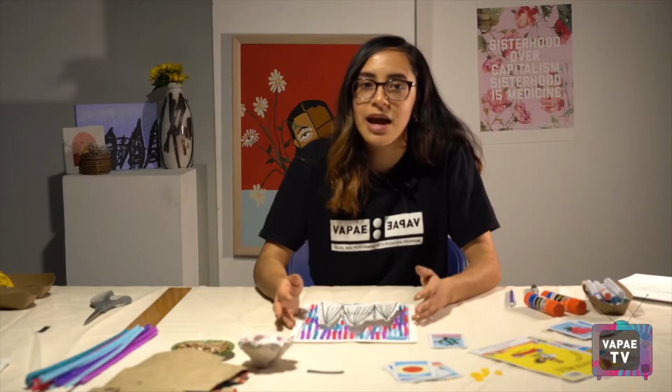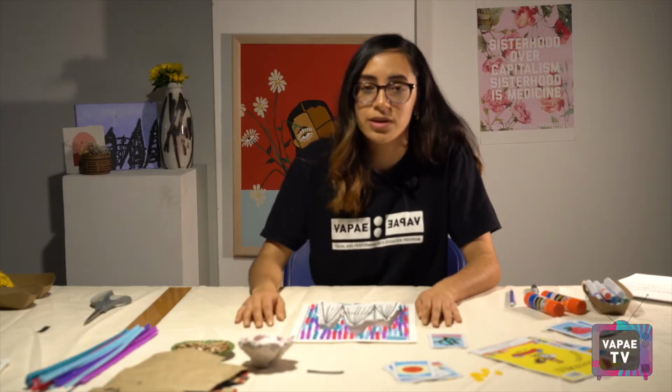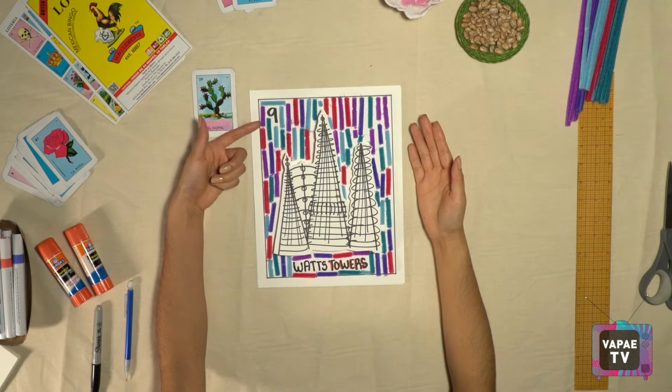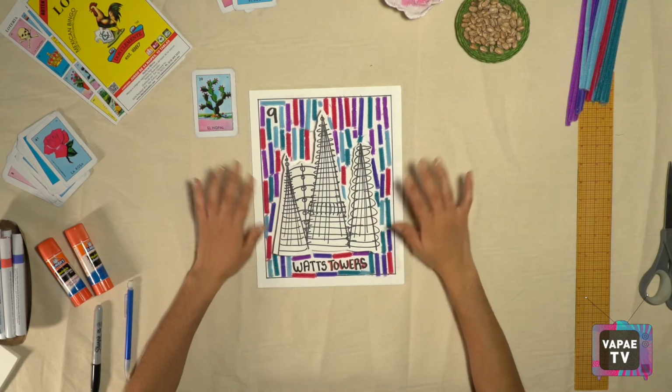I want to show you all an example of the way that we're gearing towards. For my final product, here it is. We have our 4 elements: we have our number, our name, our foreground, and our background.